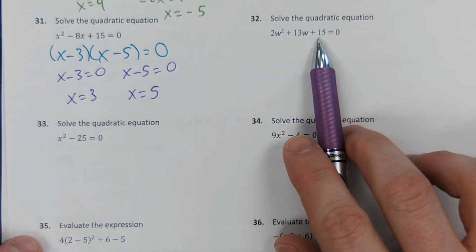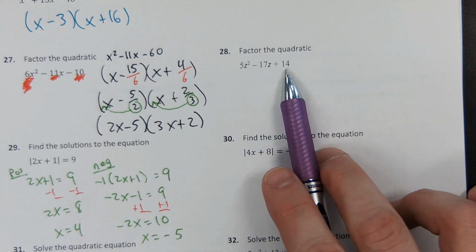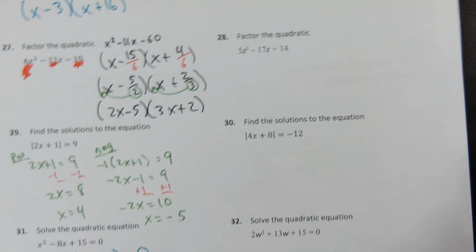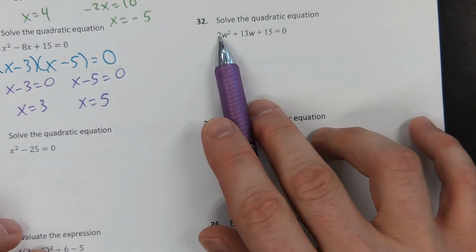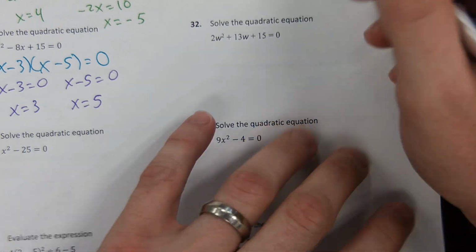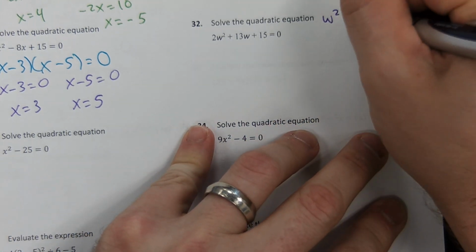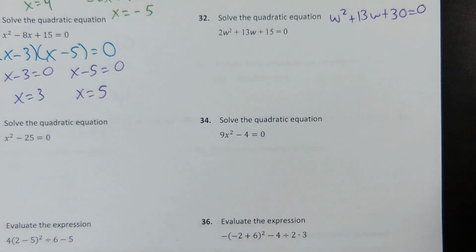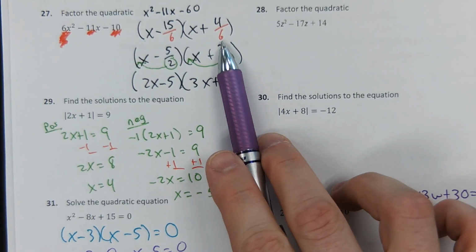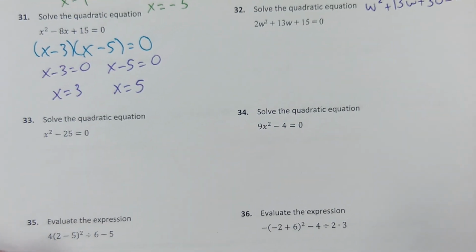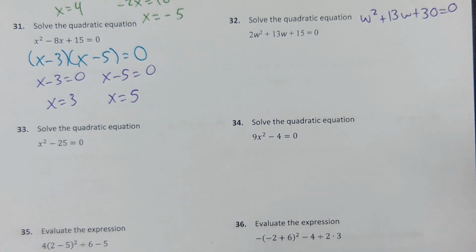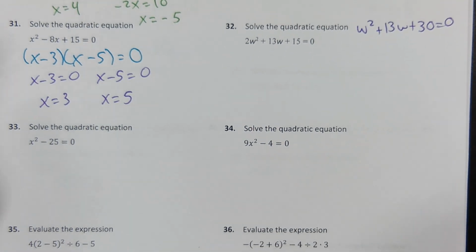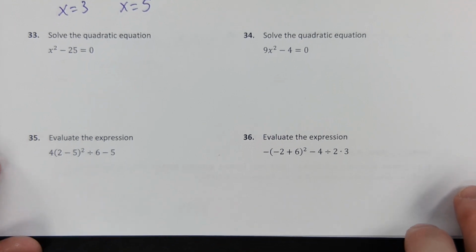I'll leave you this one, but remember, just like this one and that one, the first thing you're going to do is say, well, what if this 2 was multiplied to this 15? Instead, I was treating it as a w squared plus 13w plus 30 equals 0. Don't forget to divide by a right here and go for it. You should have at least one fractional answer, maybe two. Okay. 33 and 34.